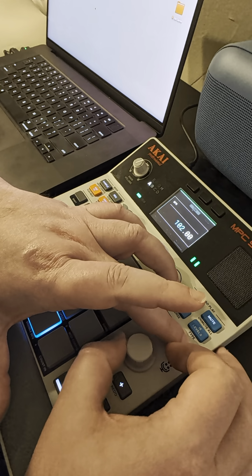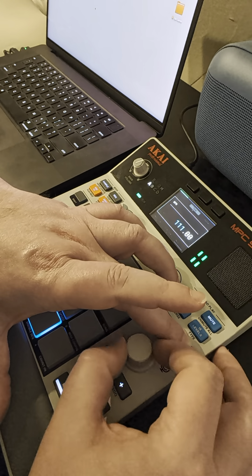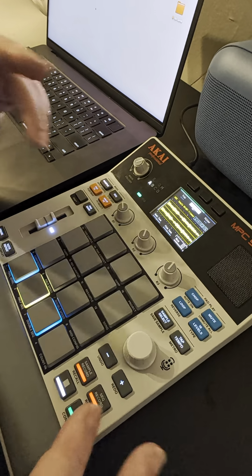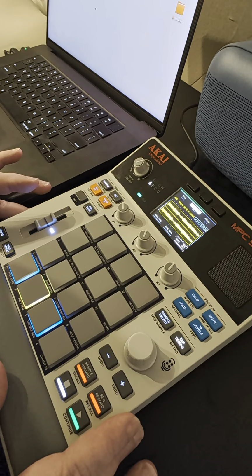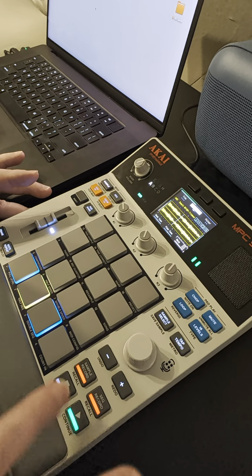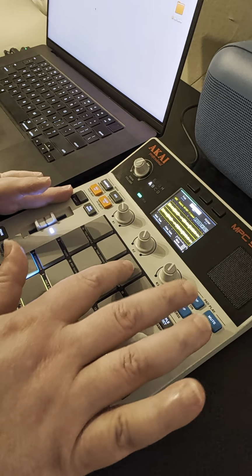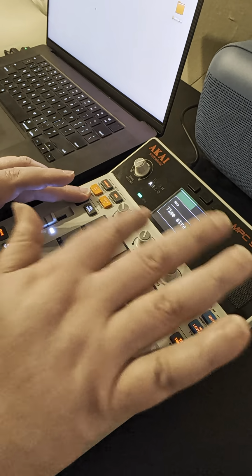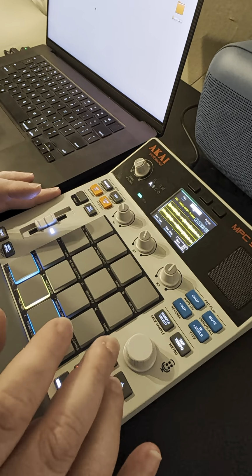A crazy tempo. We'll go up to a house tempo real quick. Look at this. 124 beats per minute. Now it's like a house tempo. And remember, we're in the time stretch mode, so it's trying to maintain the pitch.